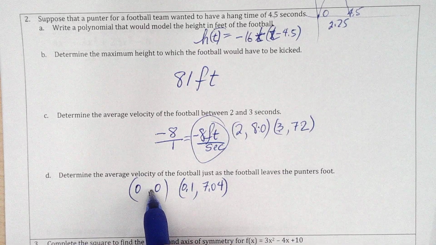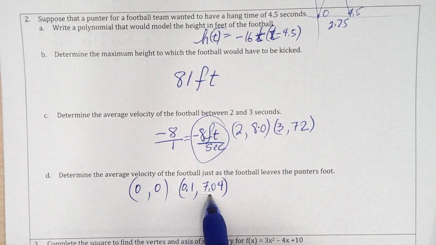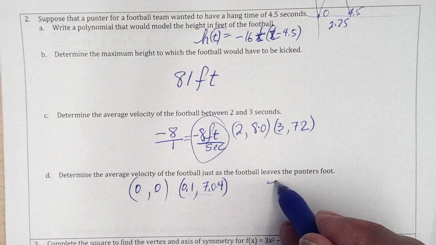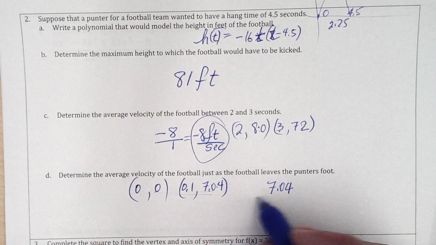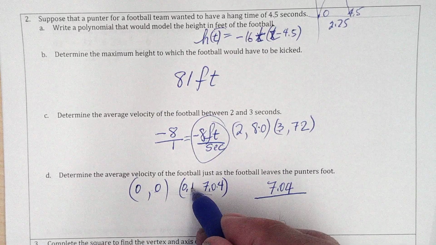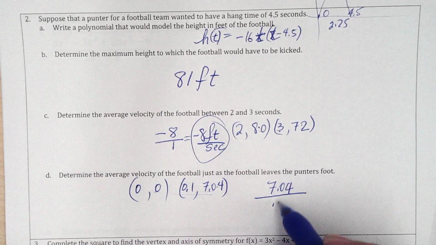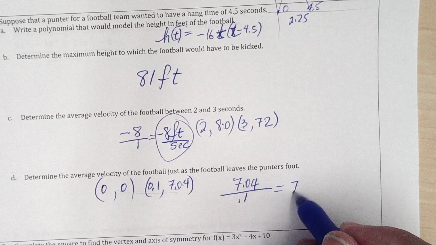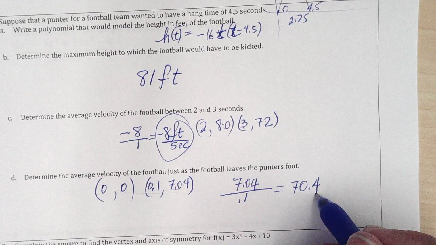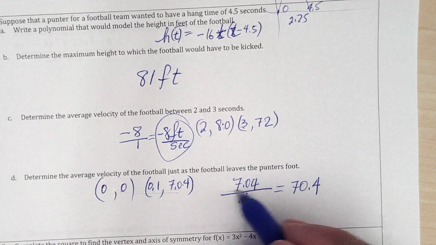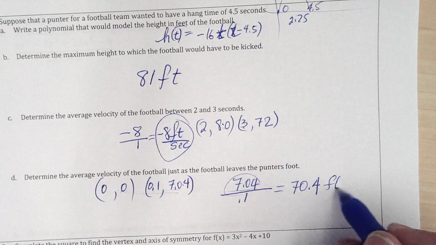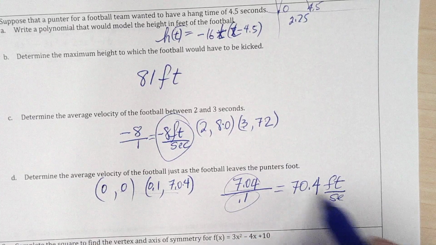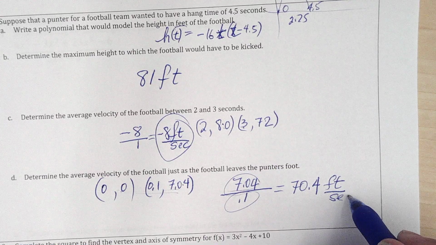So the average velocity, I'll just use this as an estimate for it. 7.04 minus 0 is 7.04, divided by 0.1 minus 0, which is 0.1. And if I divide that out, I get 70.4. And this height is in feet, and the time is in seconds. So it's going 70.4 feet per second.